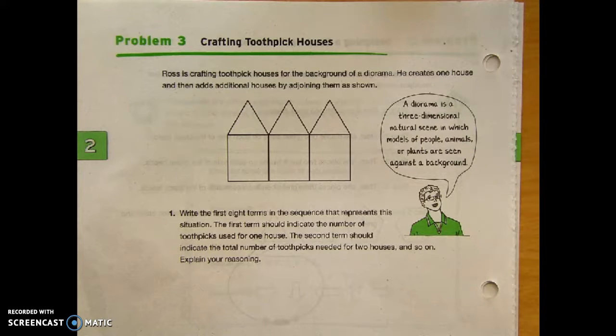7th graders. So we talked about consecutive numbers in our lesson today. These consecutive numbers can be increasing by 2s, 3s, 5s, and so on. So in this case, what we want to do is we want to look at our problem and read it carefully. Ross is crafting toothpick houses for the background of a diorama.